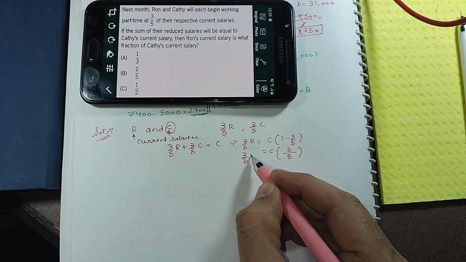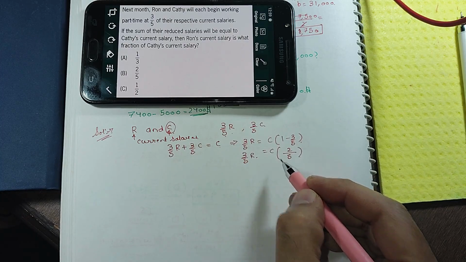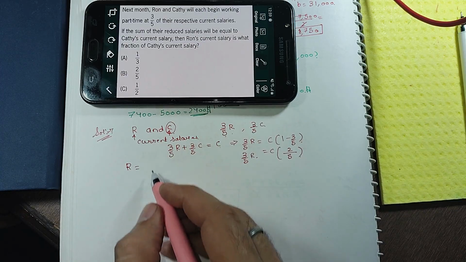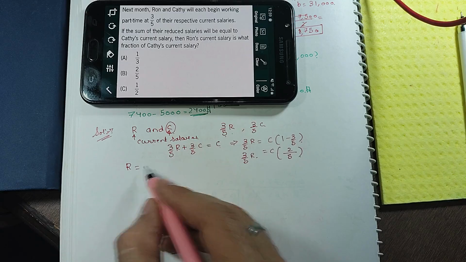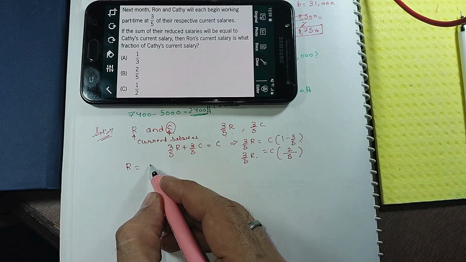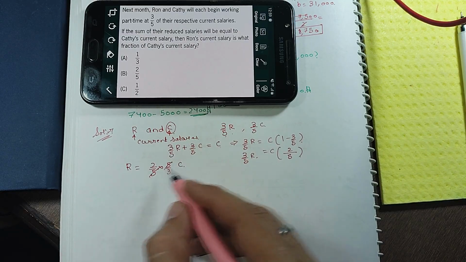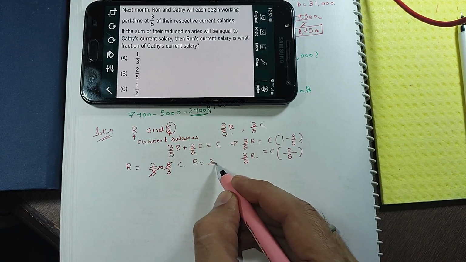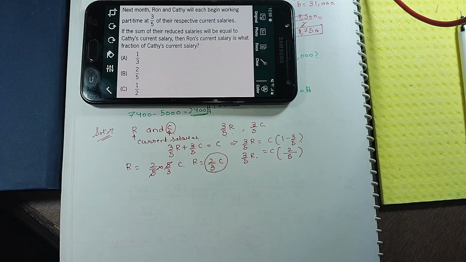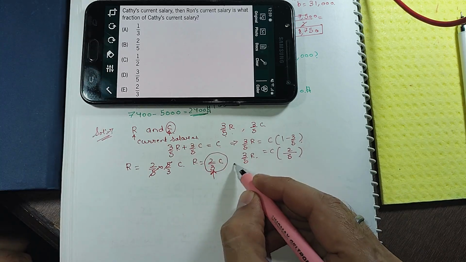So 3 by 5 of R is equal to 2 by 5 of C. So Ron's current salary will be what fraction? Shifting 3 by 5 to the other side, this will be 2 by 5 multiplied by 5 by 3 C. So Ron's salary will be 2 by 3 fraction of C, that is Kathy's current salary. So the right option will be E, 2 by 3.